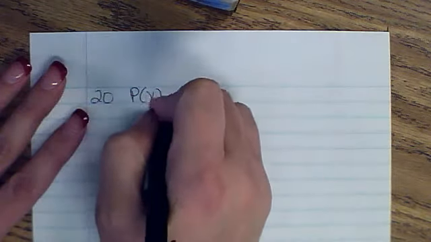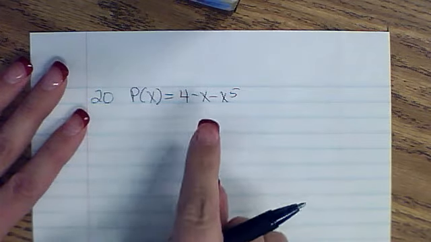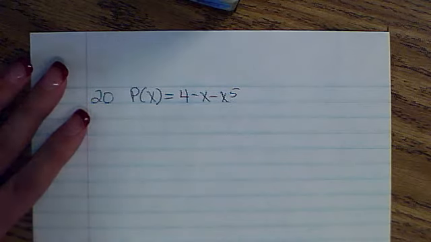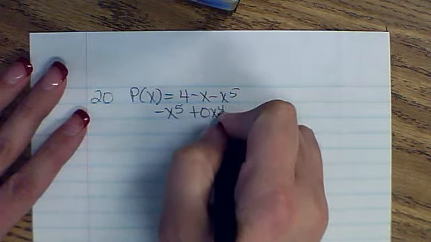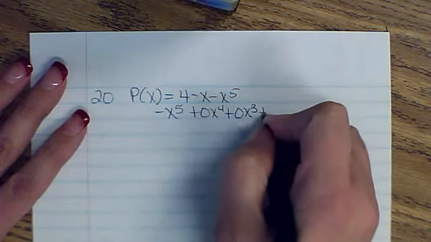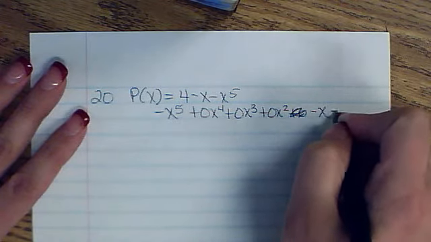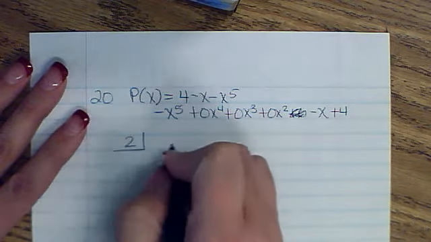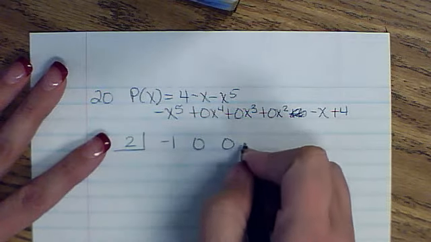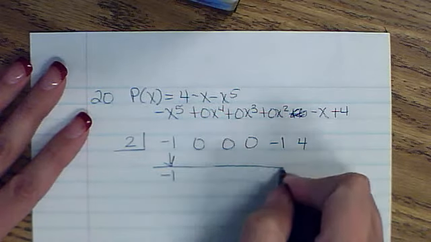Number 20, P of x equals 4 minus x to the 5th. In order to do synthetic division, that has to be in standard form, and we have to fill in the zeros. So it's negative x to the 5th plus 0x to the 4th plus 0x to the 3rd plus 0x squared, minus x plus 4. Then we were looking for P of 2, so it's 2, then negative 1, 0, 0, 0, negative 1, and 4.